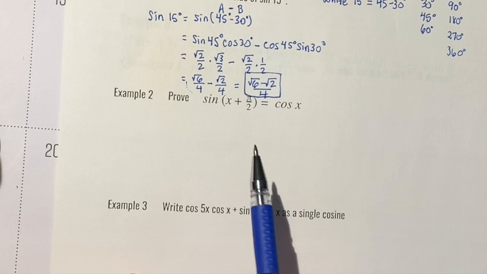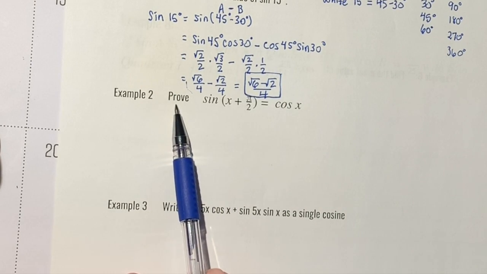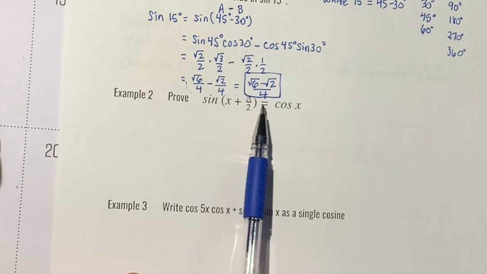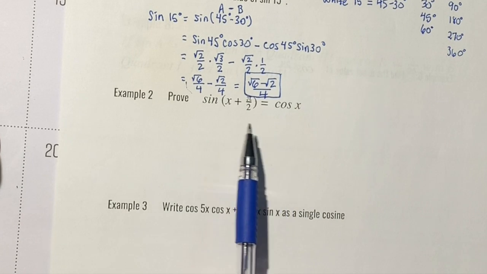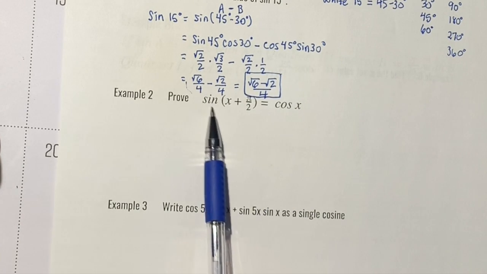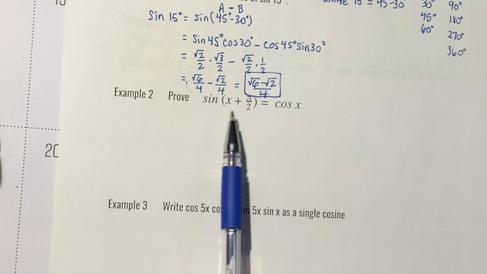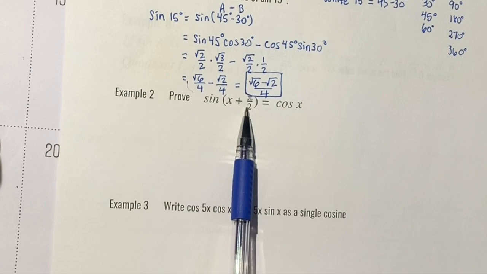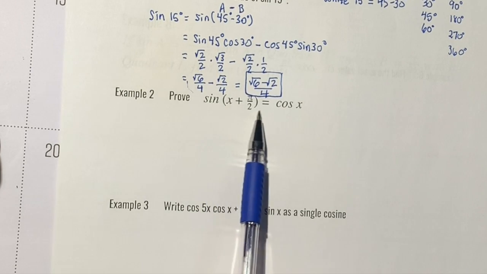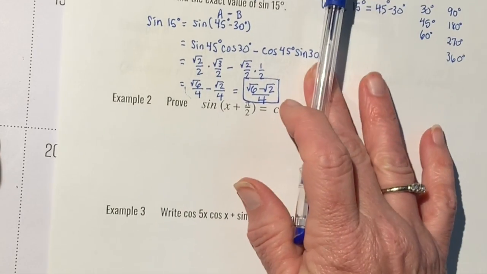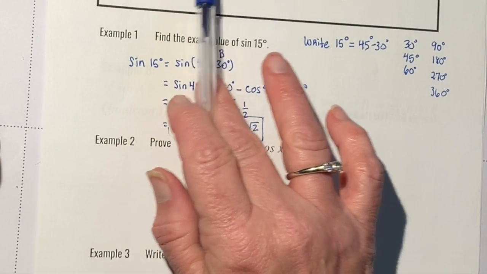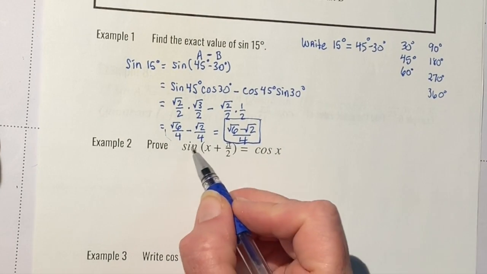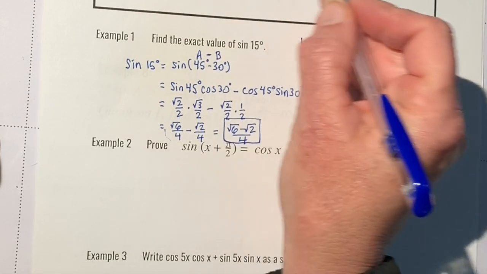Example 2, so kind of going back to our previous section, prove, so that's familiar, that sine of x plus pi halves is equal to the cosine of x. So we already know the answer, we know what we want to get to, but we want to start here and show that this is equivalent to this. Now this is the sine of an angle sum of two angles. So I can always interchange that with what's equivalent to the sine of the sum of angles up here with my angle sum formula. So let me do that. Let me expand this using the angle sum formula.